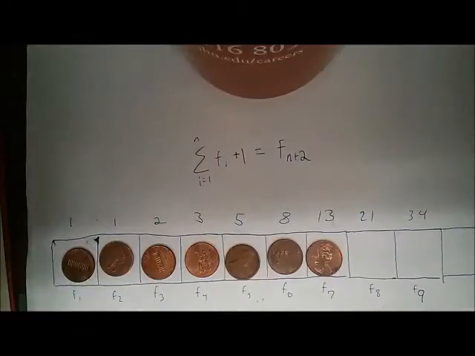On Quora, someone wanted to know: what is the sum of the first n Fibonacci numbers? The way I'm trying to visualize that is I wrote boxes representing each Fibonacci number: 1, 1, 2, 3, 5, 8, 13. One penny in each box means that right now I have one of each Fibonacci number, and I'm going to add them all up.